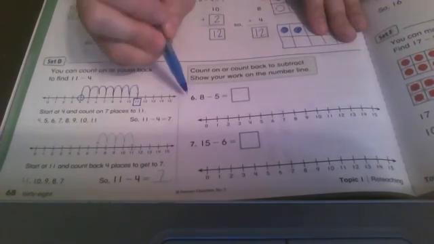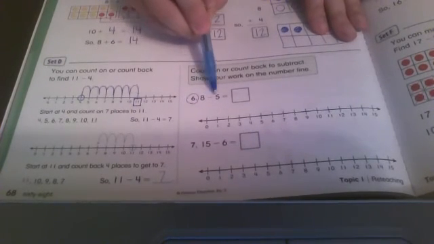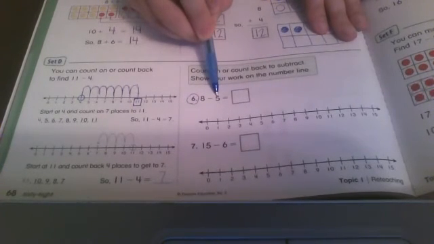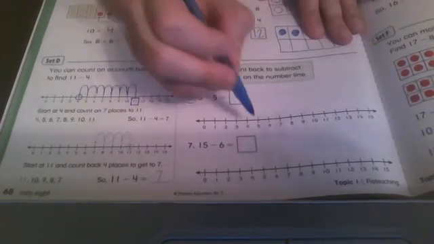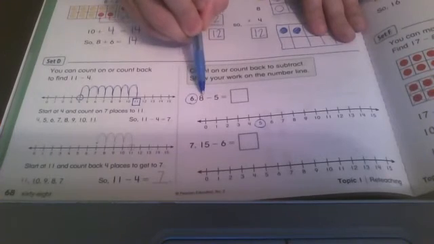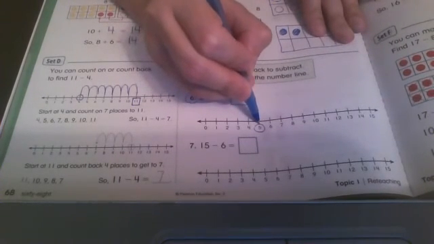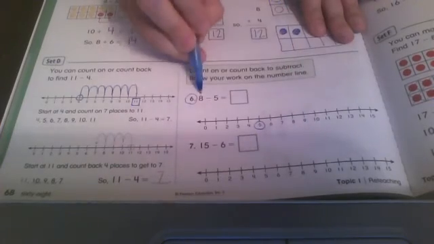Let's go ahead and try that for number 8. 8 take away 5. So I'm going to go ahead and start at the smaller number, 5. And I'm going to count on to the bigger number. And when I get there, I'm going to stop. Okay, so it looks like this. Here I am at 5. I know I need to stop at 8.